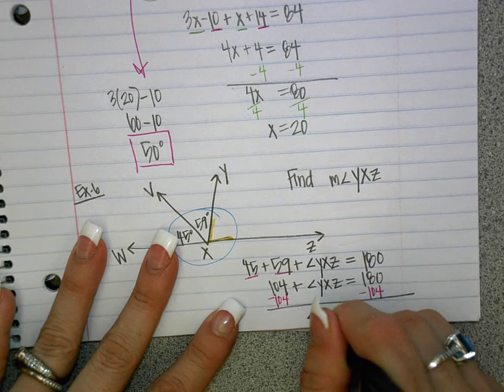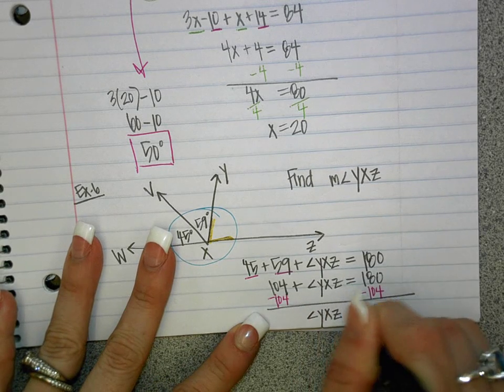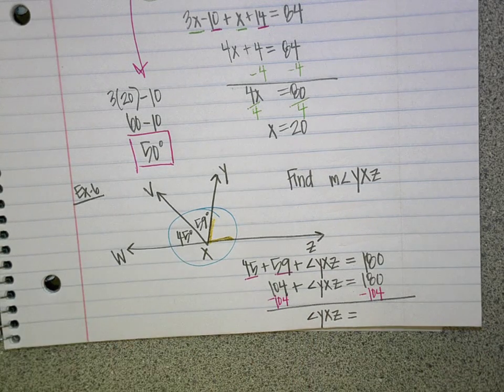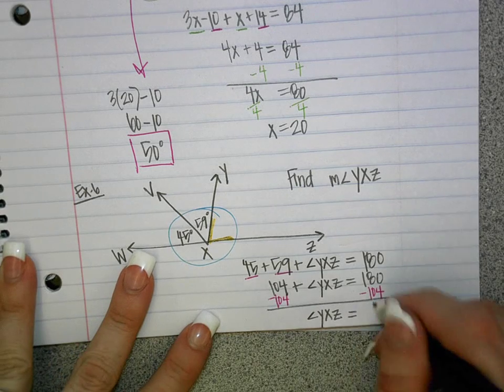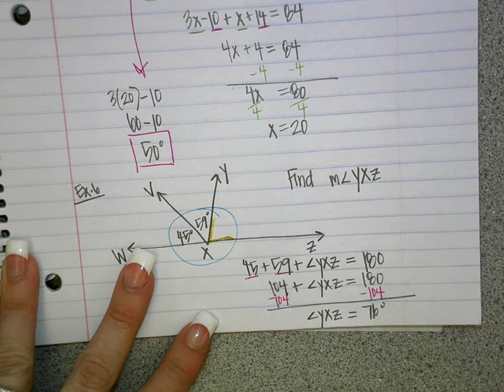Angle YXZ is equal to, what's 180 minus 104? 76 degrees. That's your answer.